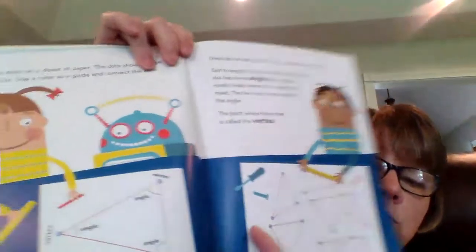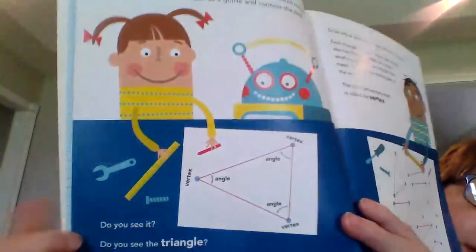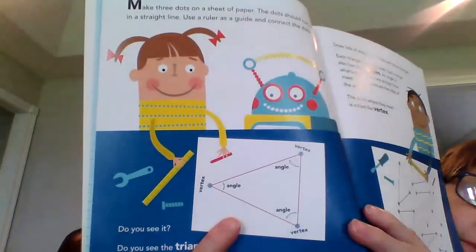And I want you to draw 3 dots on a sheet of paper. The dots should not be in a straight line. Use a ruler as a guide and connect the dots. If you did, you will see a triangle. A triangle is a flat, closed figure with just 3 sides. So let's see, they did it right here.